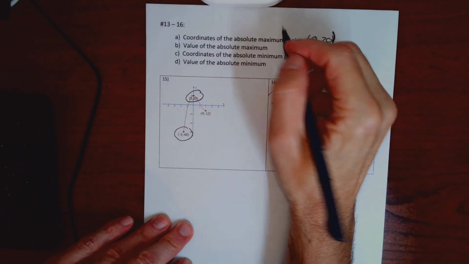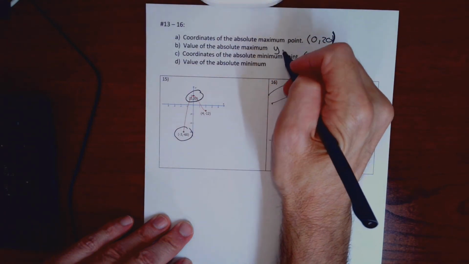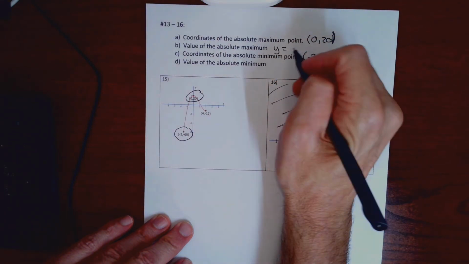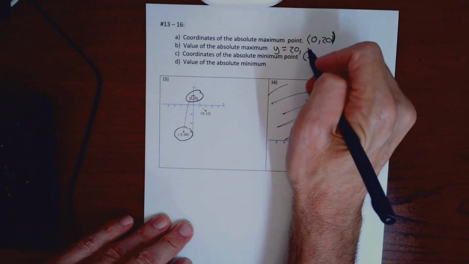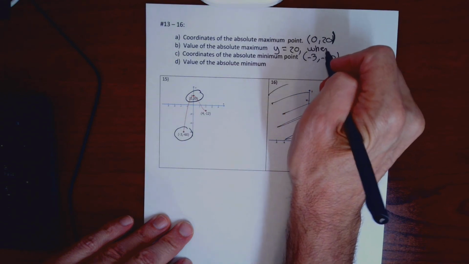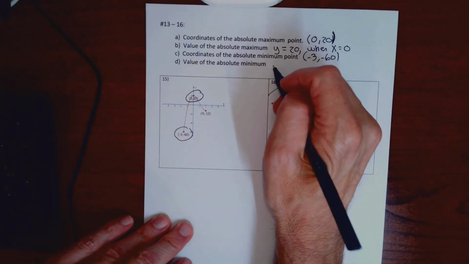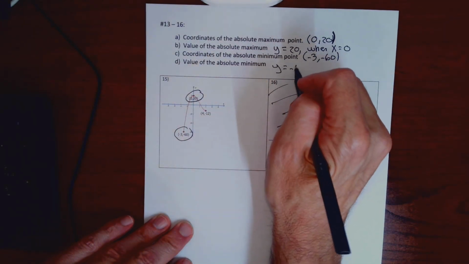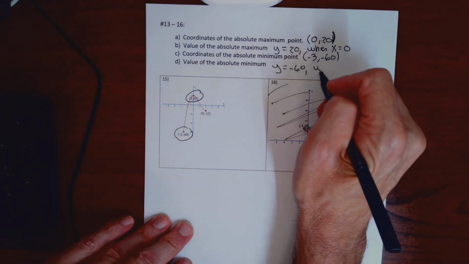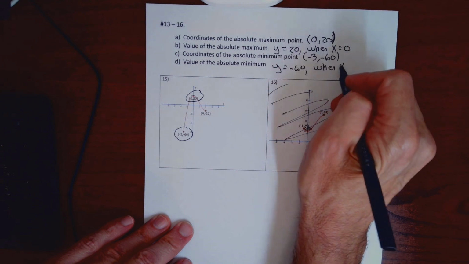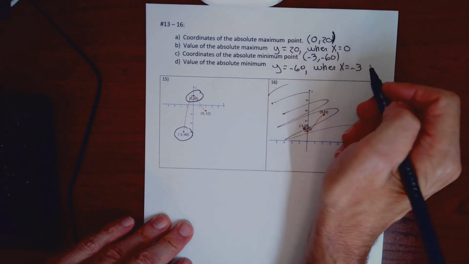And then for this one here, the absolute maximum value is y equal to 20, which occurs when x equals 0. The absolute minimum value is y equal to -60, which occurs when x equals -3.